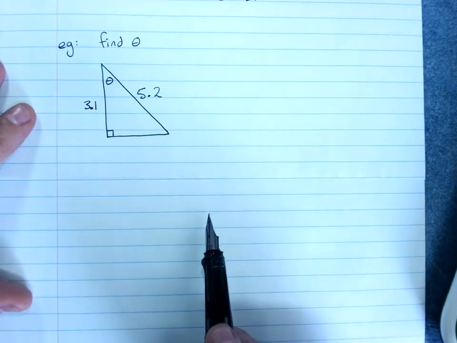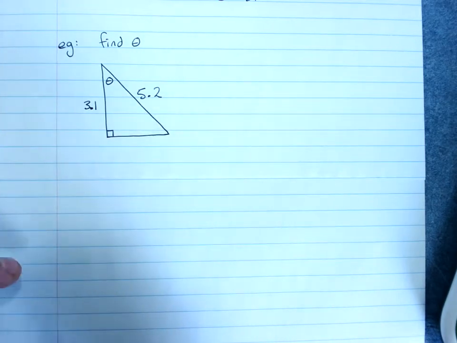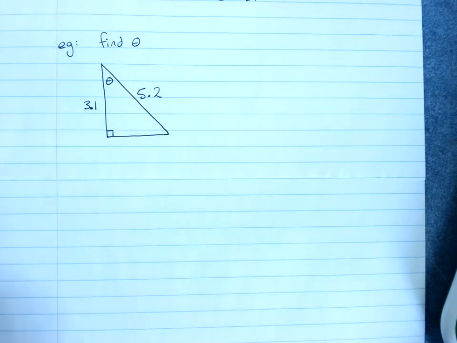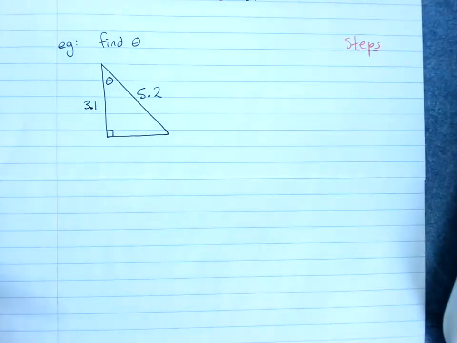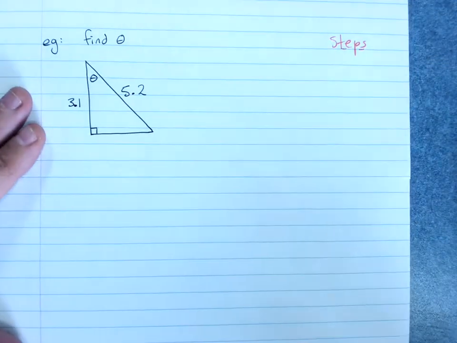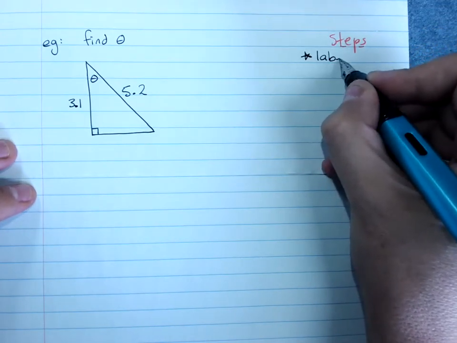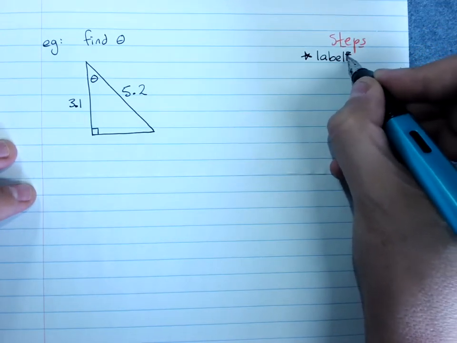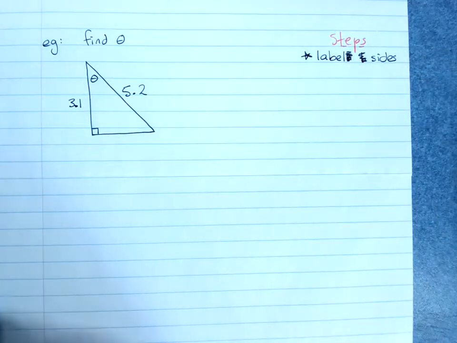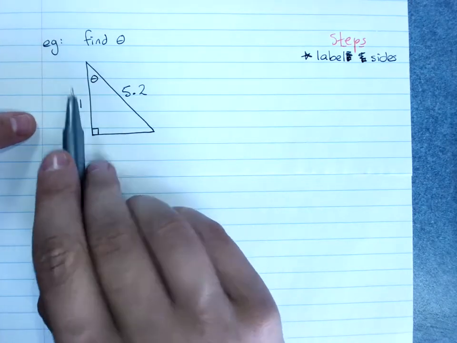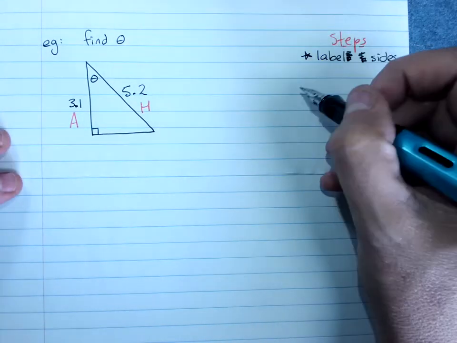Being asked to find an unknown angle, you will need two sides of a right-angled triangle. The steps are the same. So almost all trig problems that we're going to have to solve, you're going to start by labeling the sides. Here's my angle, I have the adjacent and the hypotenuse. Choose and write your ratio.